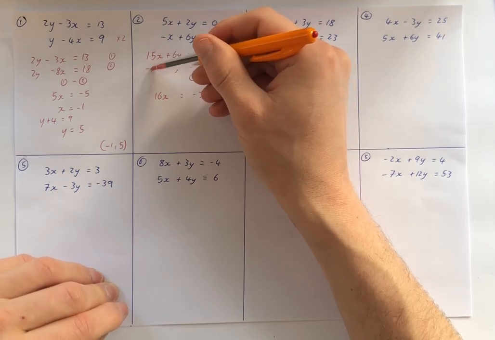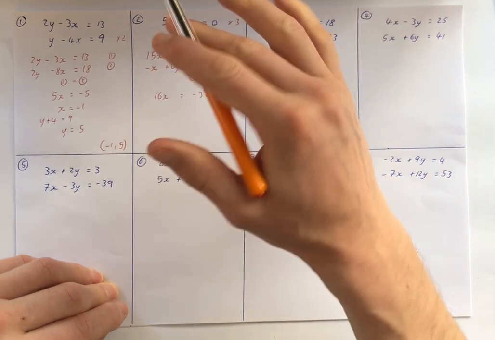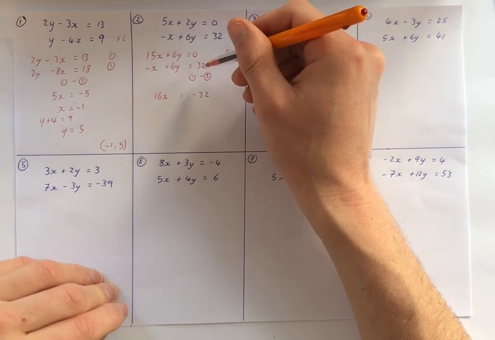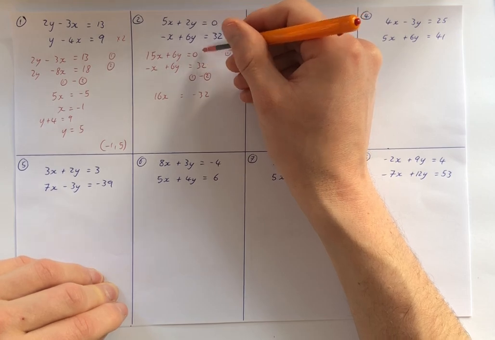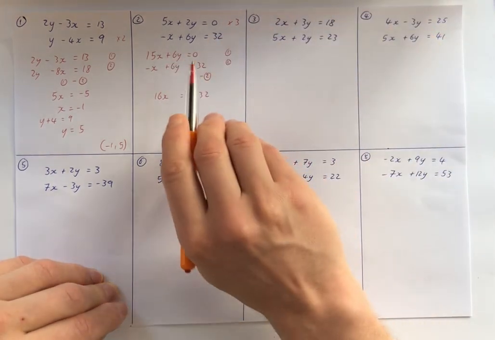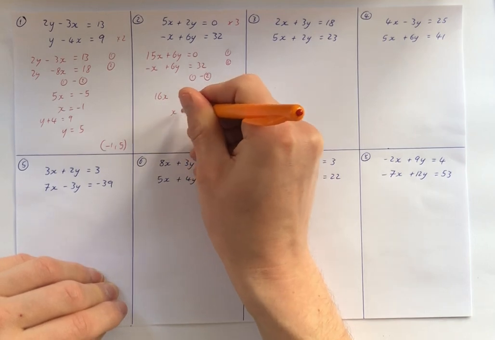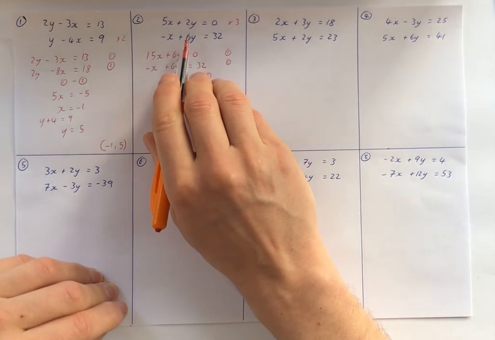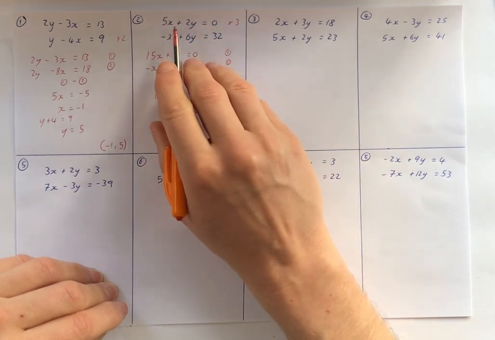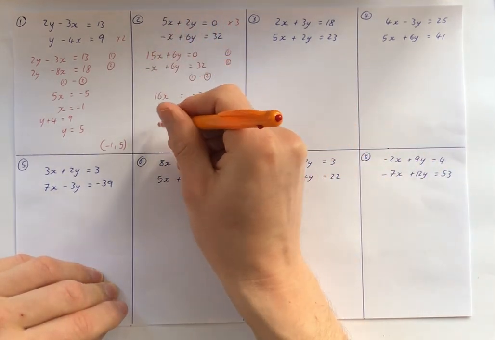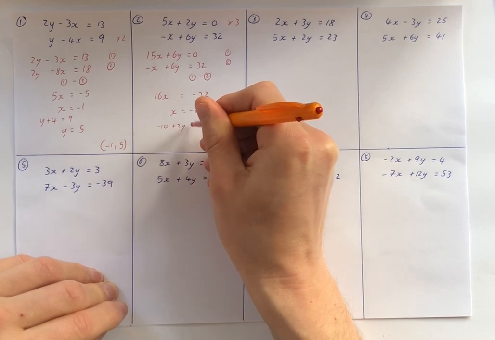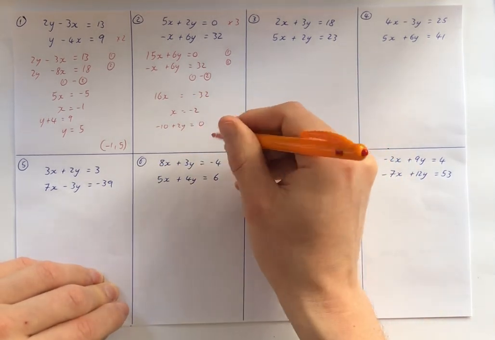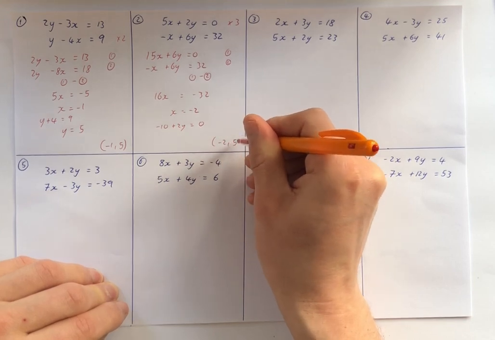They'll either muck up the sign there with their number skills not being perfect, or they'll go 15 minus negative x and then they'll switch the order and go 32 minus 0. Right, so you just got to be careful there. So x is obviously negative 2, and I'll put this back into this first equation, so negative 10 plus 2y equals 0. Negative 10 plus 10 is 0, so y is 5. Negative 2, 5.